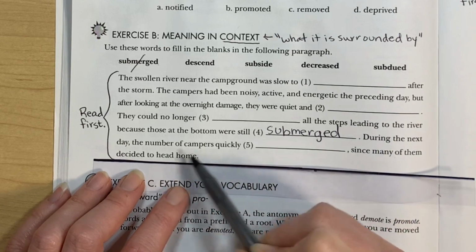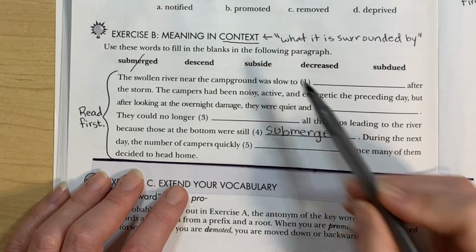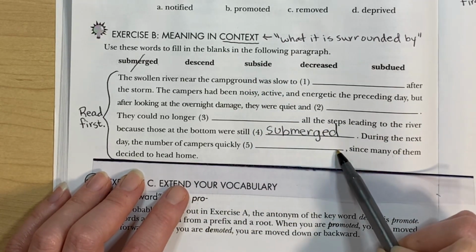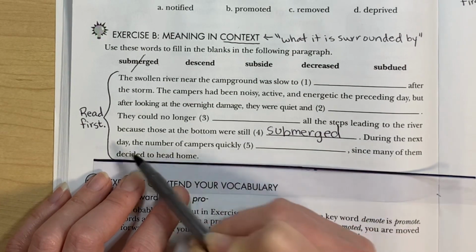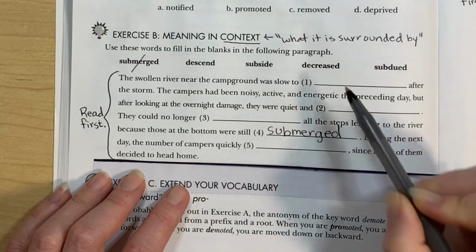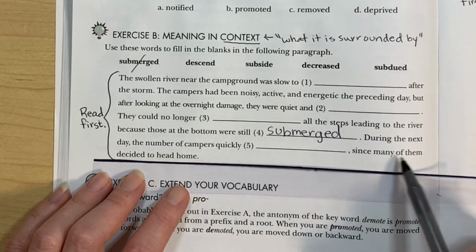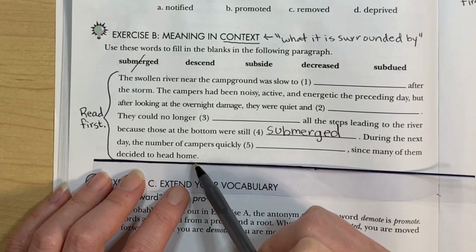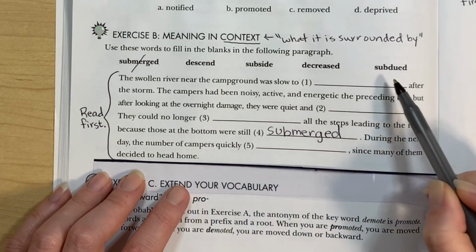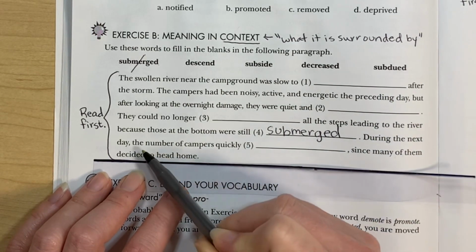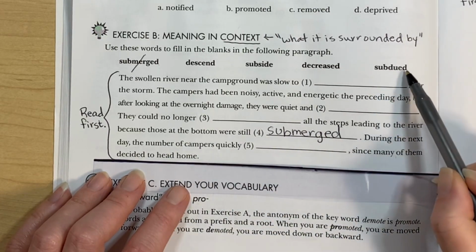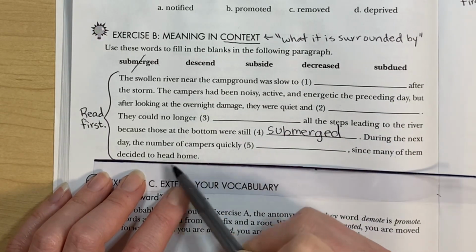During the next day, the number of campers quickly subside. Again, something about the tense doesn't feel right. During the next day, the number of campers quickly decreased since many of them decided to head home. That one makes sense. But our other choice also has a past tense. During the next day, the number of campers quickly subdued since many of them decided to head home.